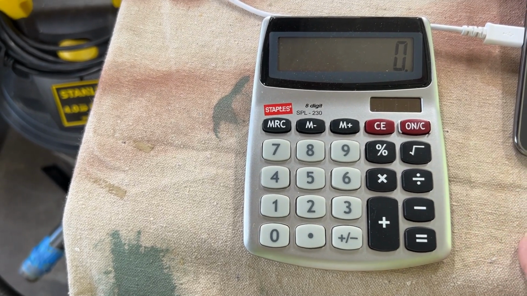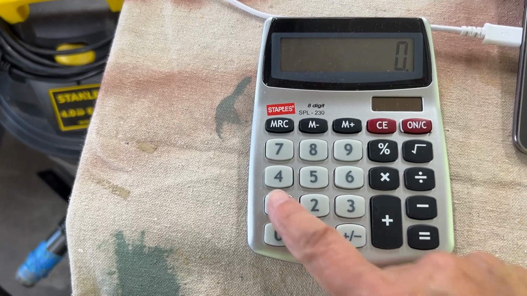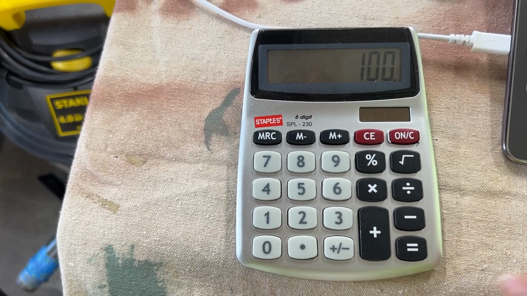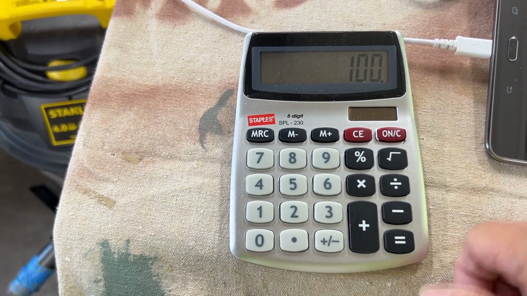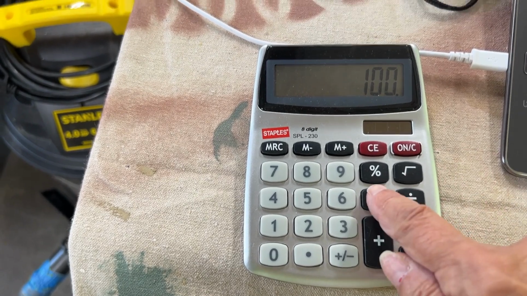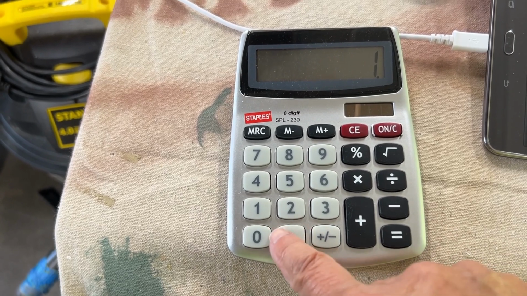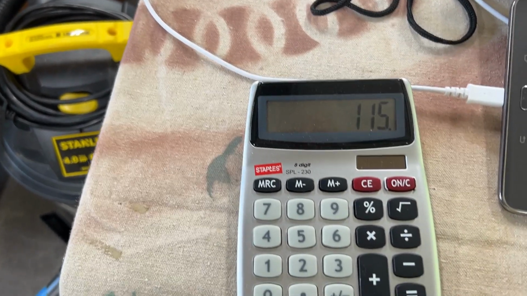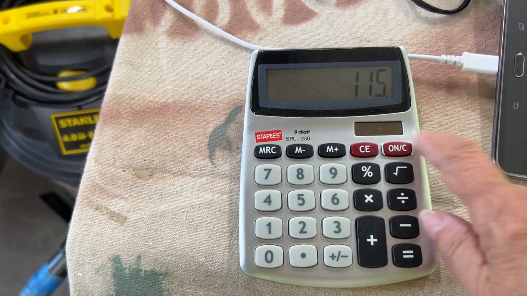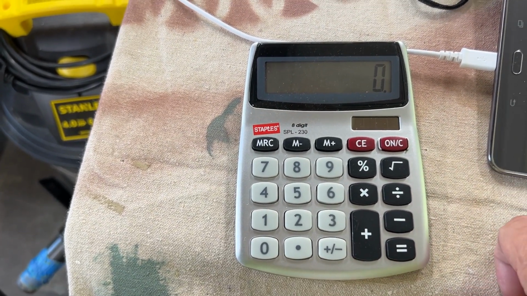If I want to know how much it is to do $100 of work plus the cost of the item and get 15% more, I would do times 1, which is the $100, 0.15 equals $115. So I can do that with a complicated figure. I mean complicated, not just ones and zeros.